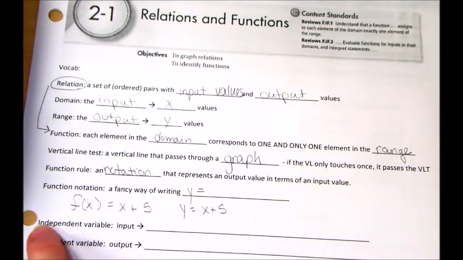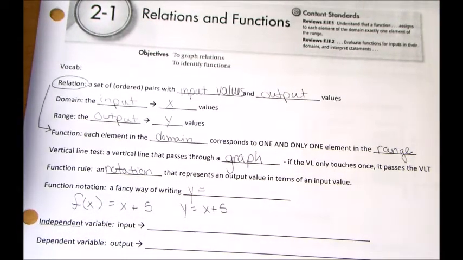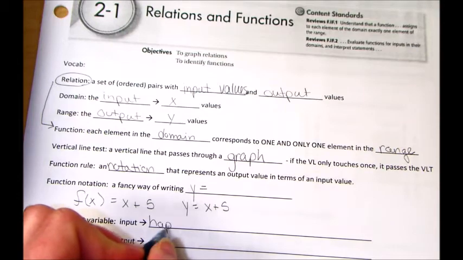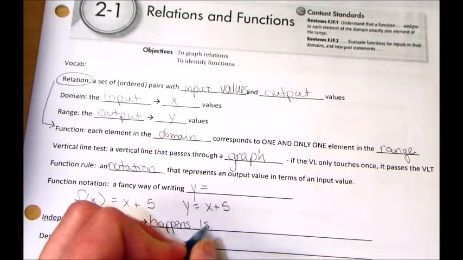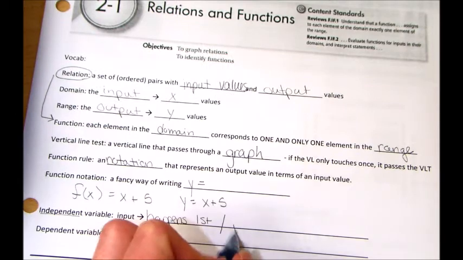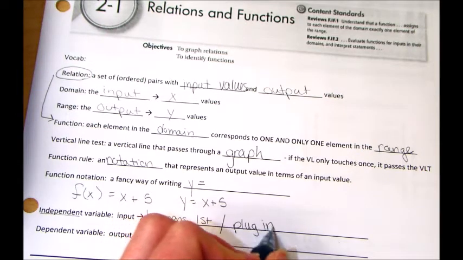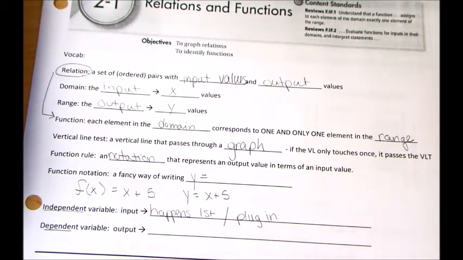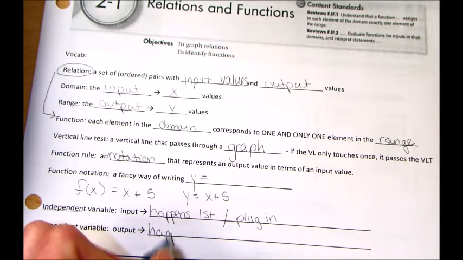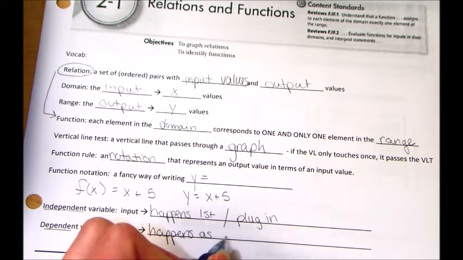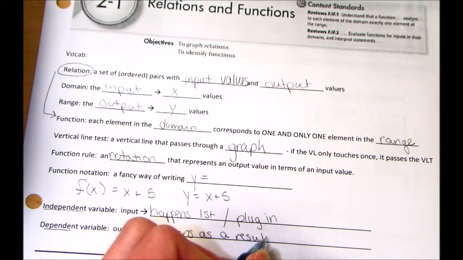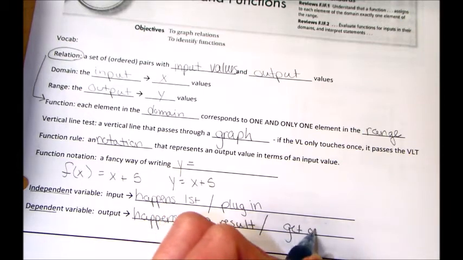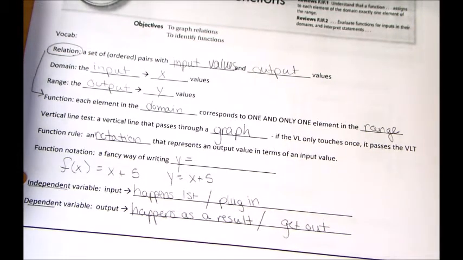The independent variable, this is hard sometimes, the independent value, that's what happens first. So I'm going to write happens first. It's typically what you would plug in. Typically. The dependent variable is what happens as a result. Happens as a result. That's typically what you get out. We'll talk more about these.